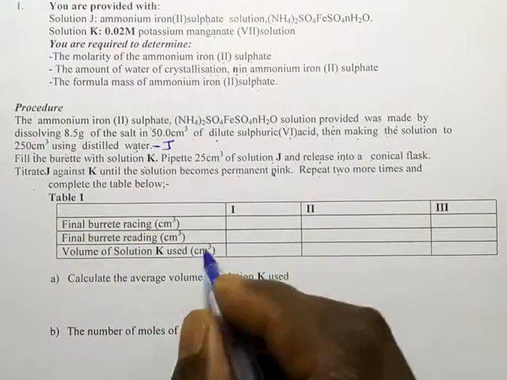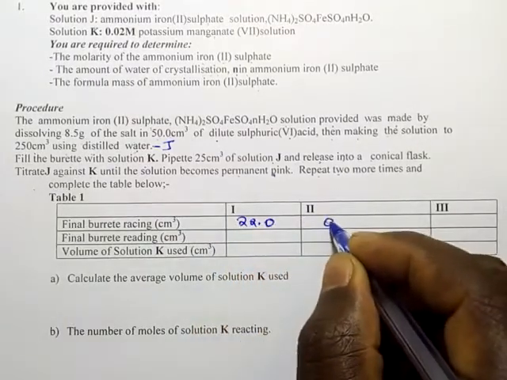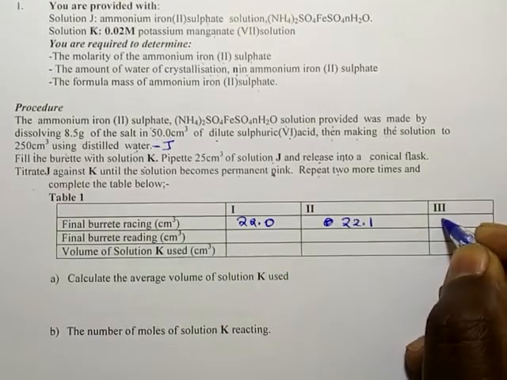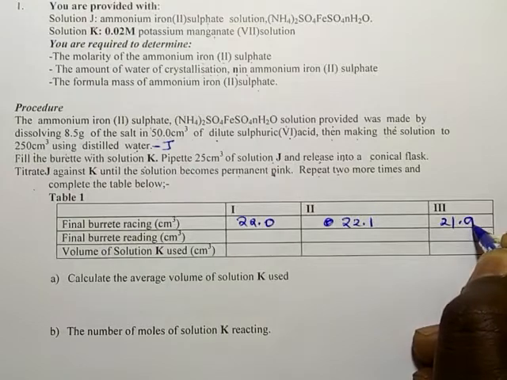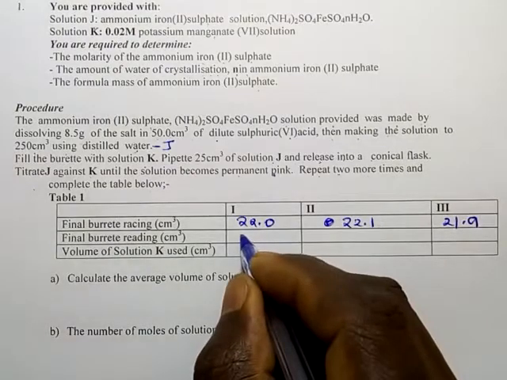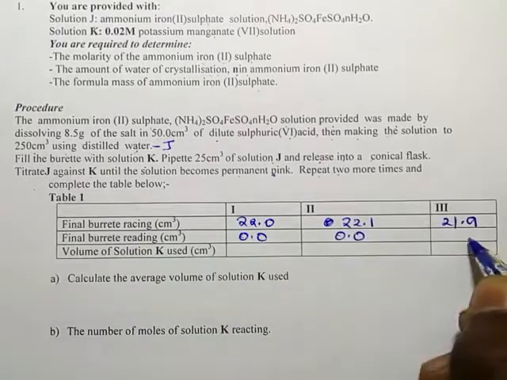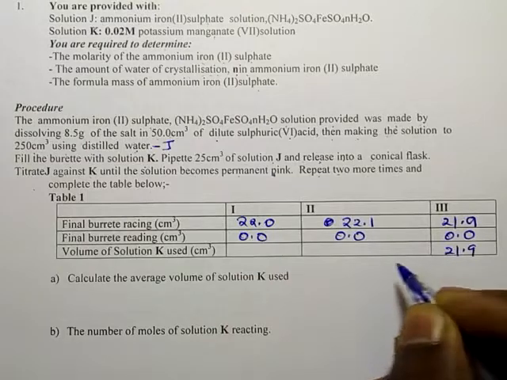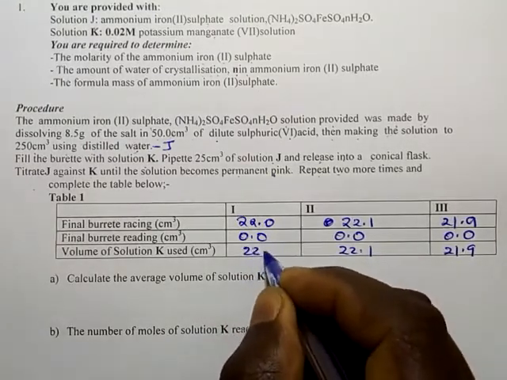Let me give you the values of the table. 22.1, 21.9, 22.1, 22.0.